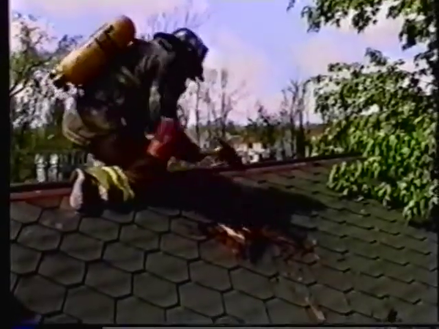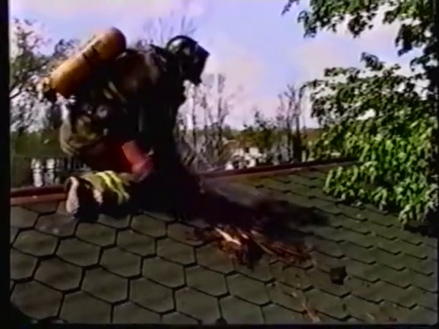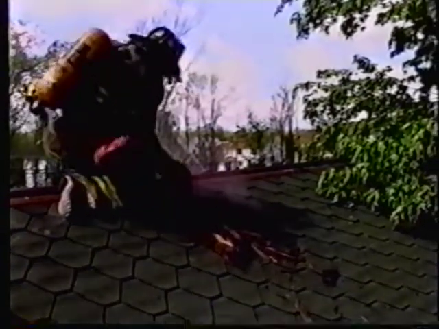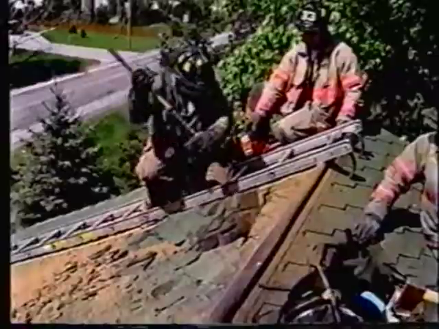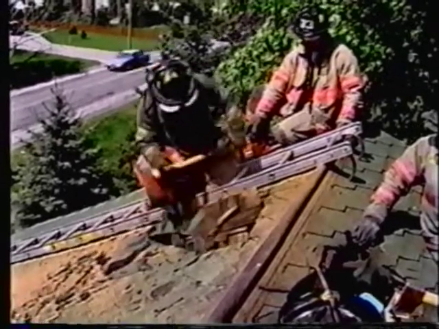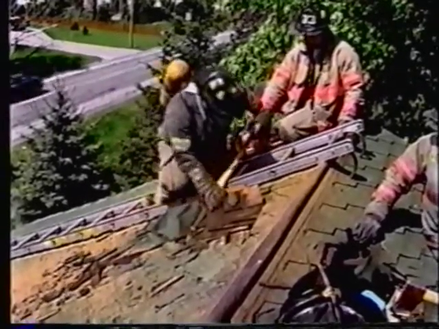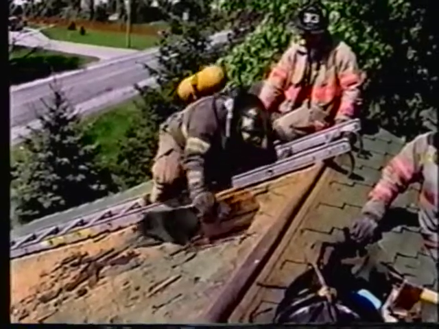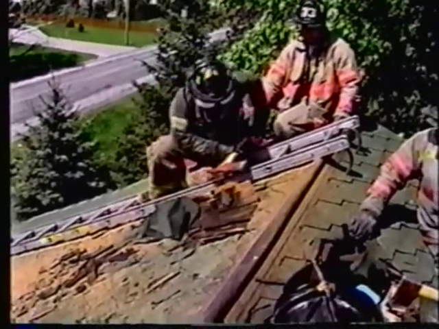The hole should cover as many bays as possible. Take care to maintain your balance when swinging your axe. Maintain a low center of gravity, especially on roof ladders. Keep your weight as close as possible to the roof surface.